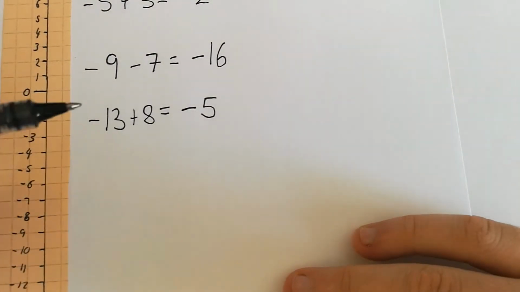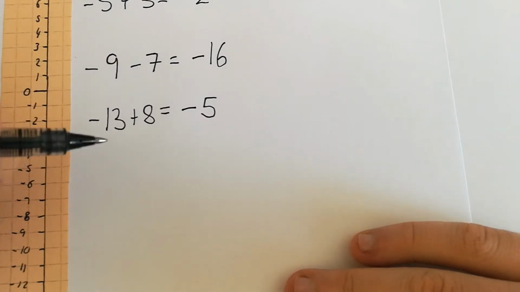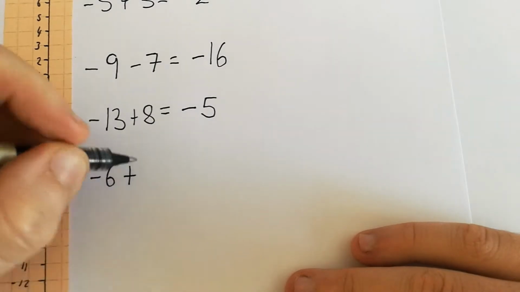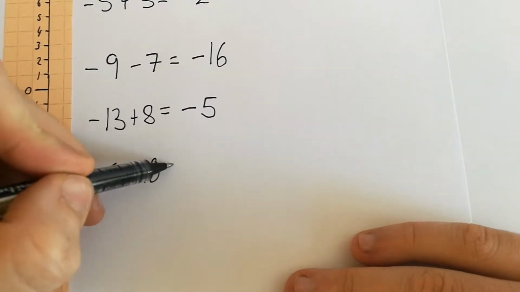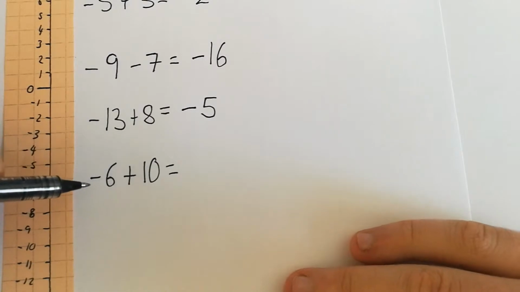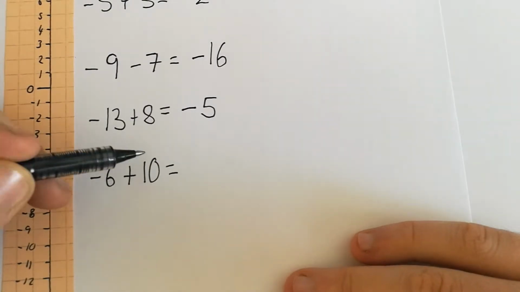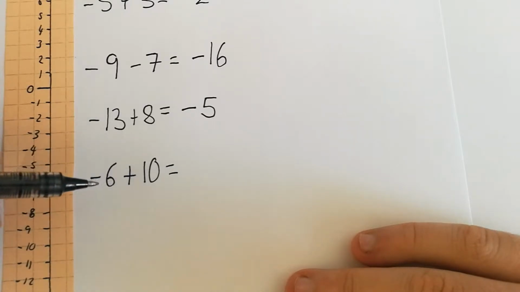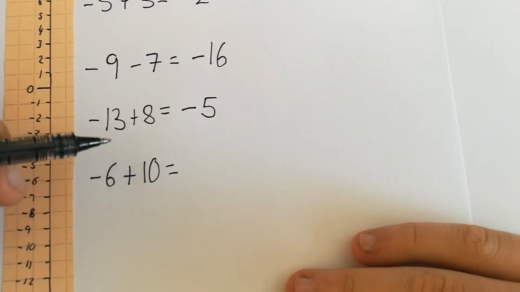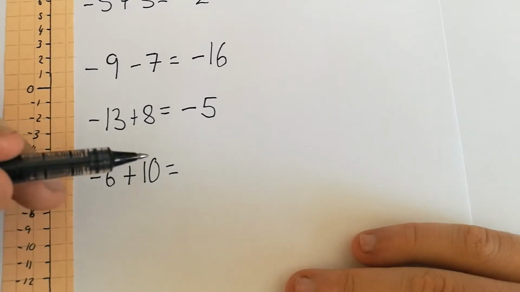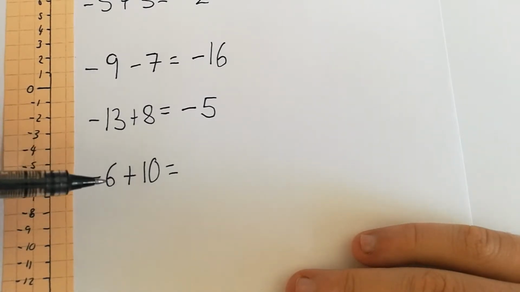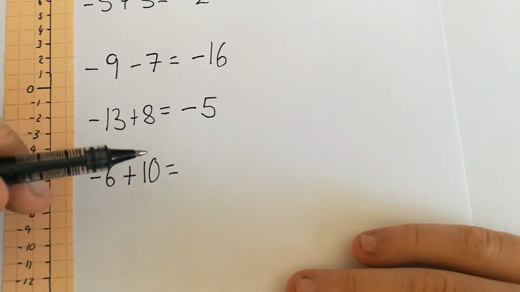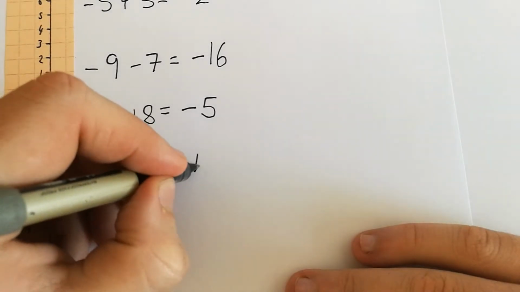Now, all these answers so far have been negative, but they don't have to be. So you could have minus 6 plus 10. So I'm 6 meters below water. I'm going up 10. And therefore I'm above the surface of the water. But how far? Well, we're going to do 10 minus our 6, our biggest number minus our smallest number. So 10 minus 6 is 4.